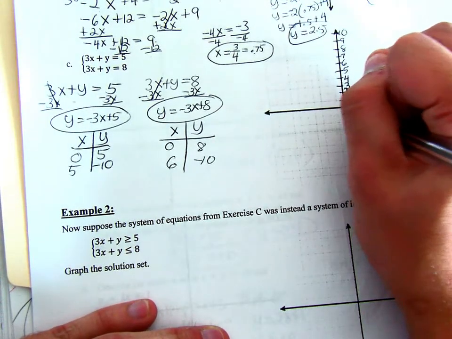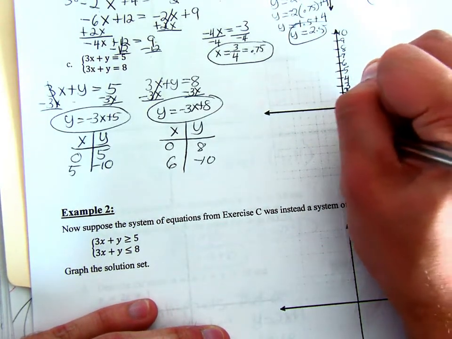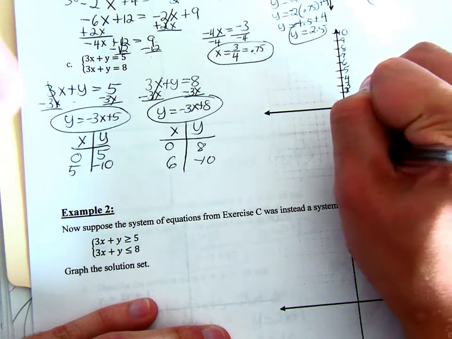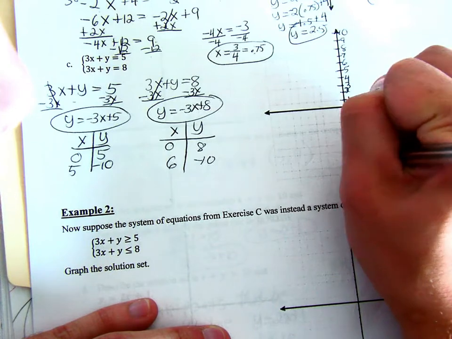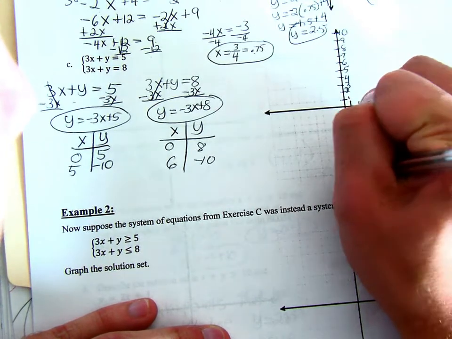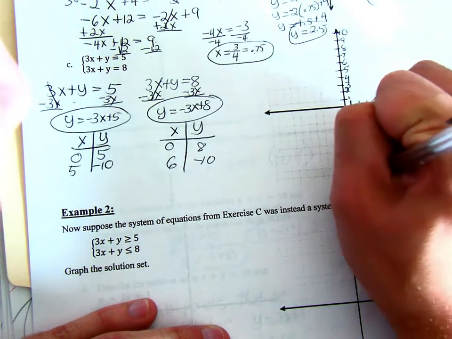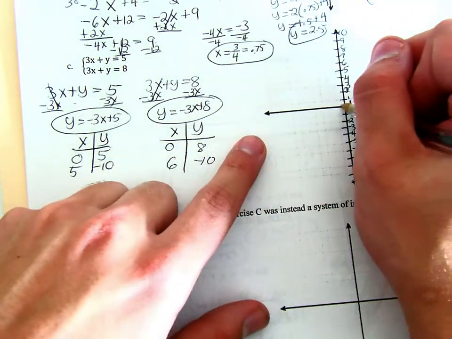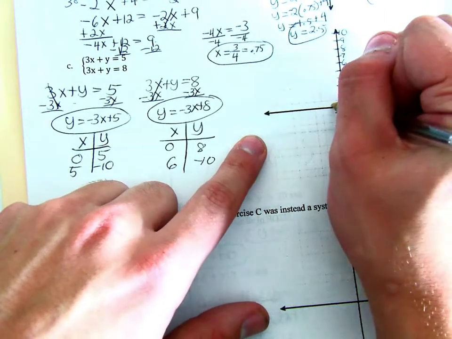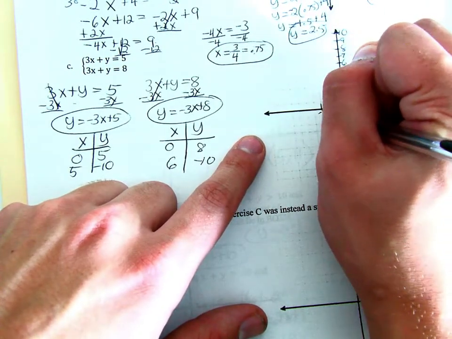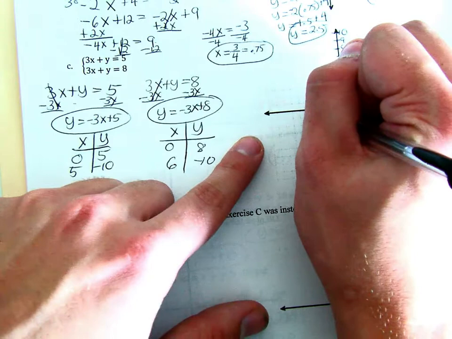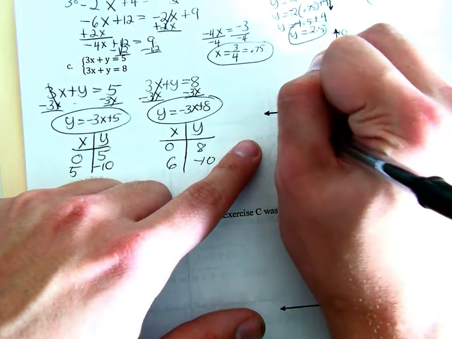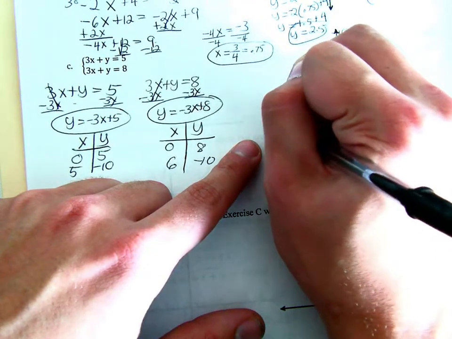And I go down by ones, so negative 1, negative 2, negative 3, negative 4, negative 5, negative 6, negative 7, negative 8, negative 9, and then negative 10. And I do the same thing in my negative x, so negative 1 through negative 10.